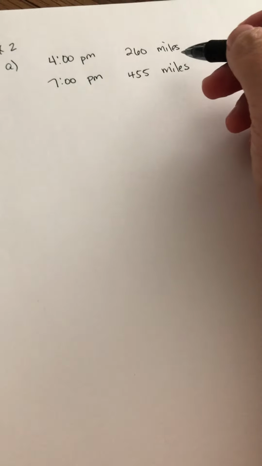So, because he's going from home to his college dormitory, he's 260 miles from home and then 455 miles from home, getting closer to his dormitory. So graph this line. So our points that we're going to use are 4 and 260 and 7 and 455.